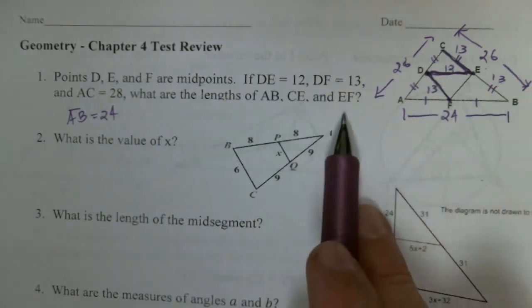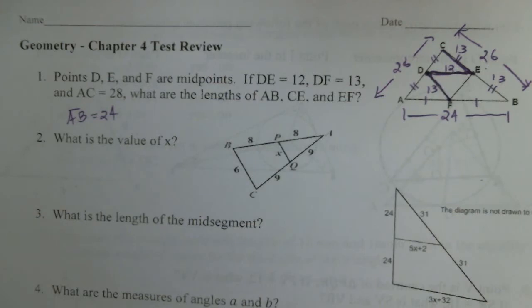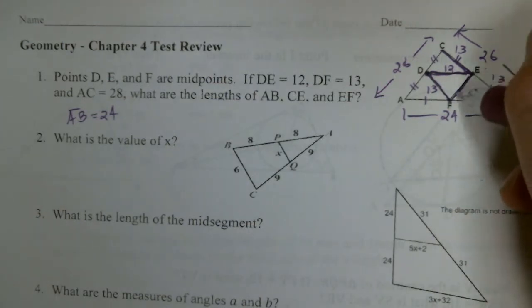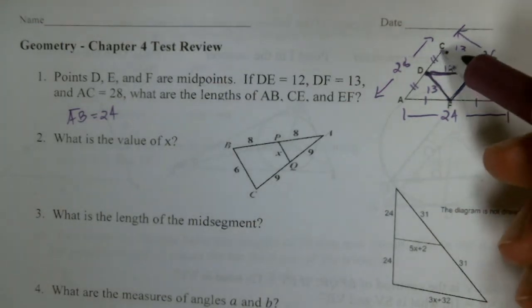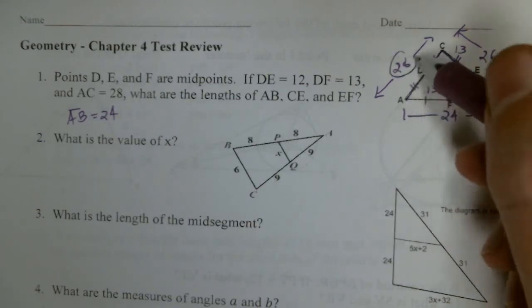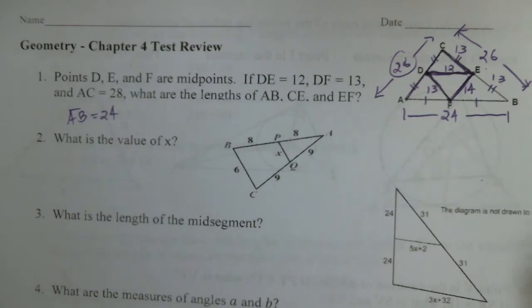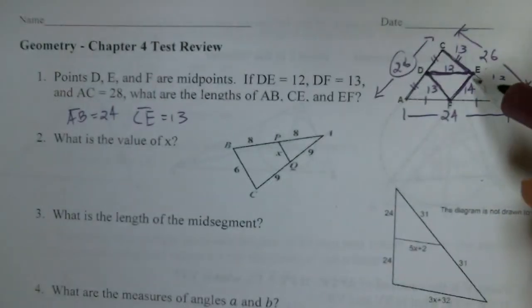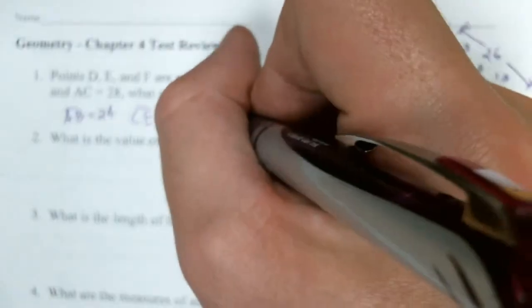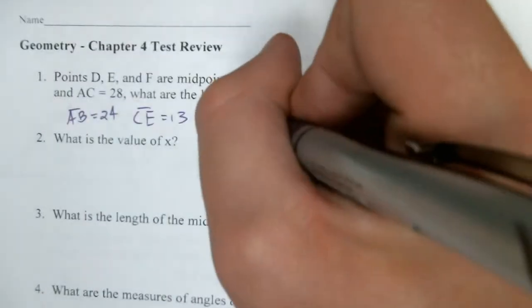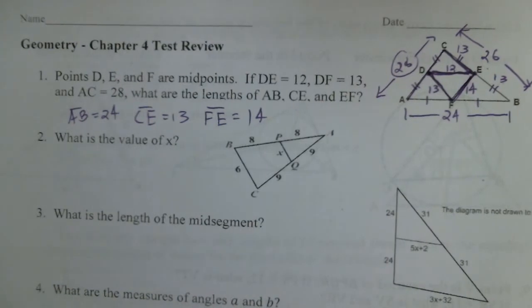And the last one, EF. Okay, so EF is this guy right here. That's the mid-segment. And again, I'm looking at the whole base. This whole base is 28. So if I divide that by 2, then my mid-segment is going to be 14. So CE, we said that piece was 13, and then the mid-segment FE, that's half of the base. Half of 28 is 14.